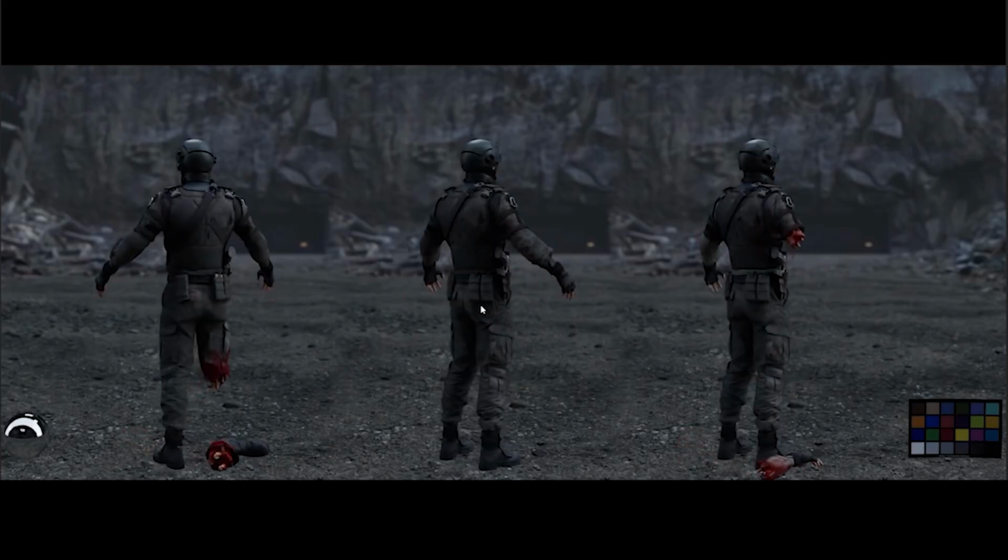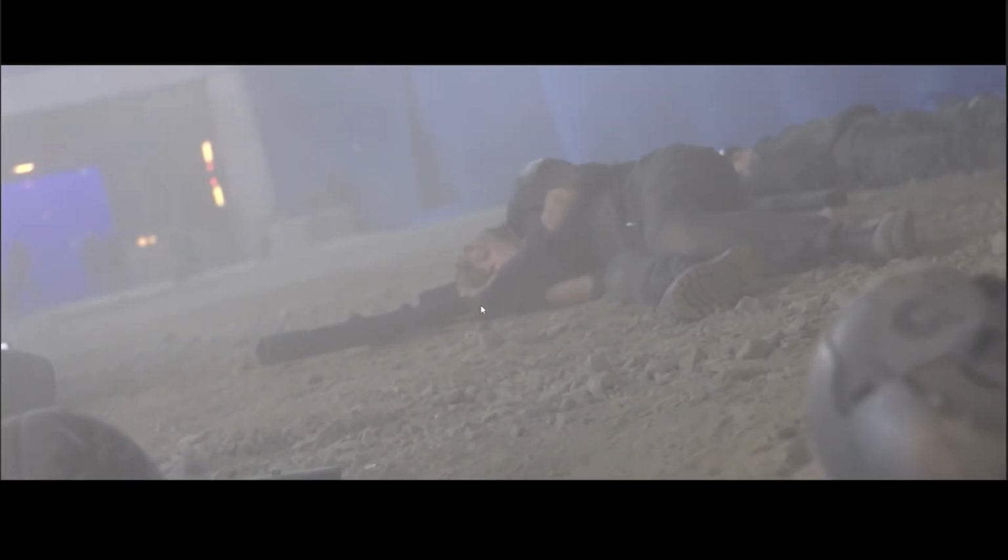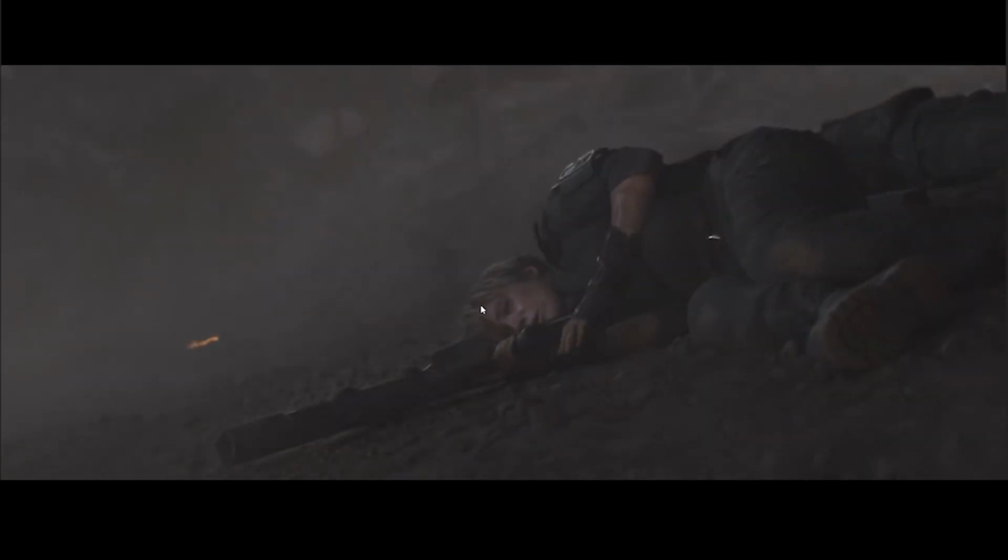And then there's some of the digital characters. That's all in camera.